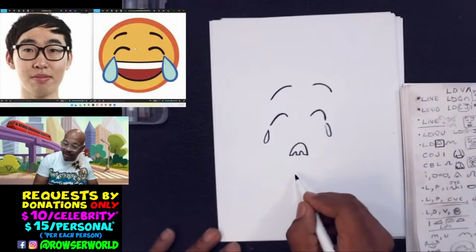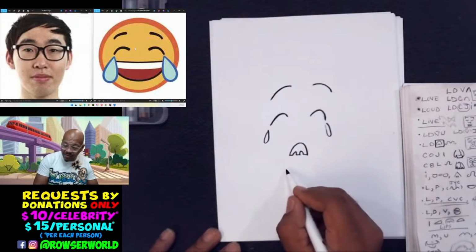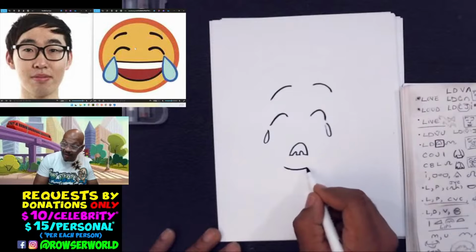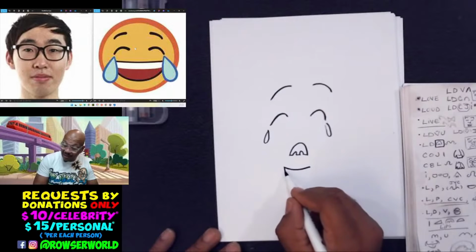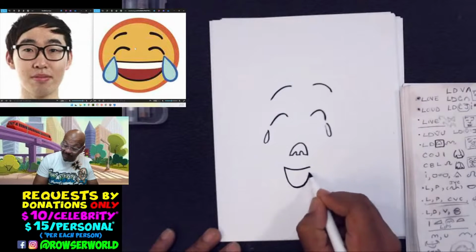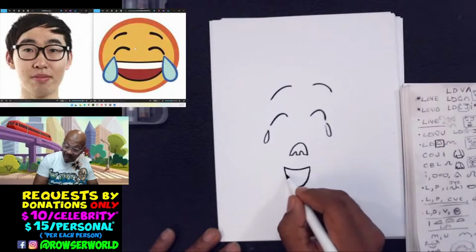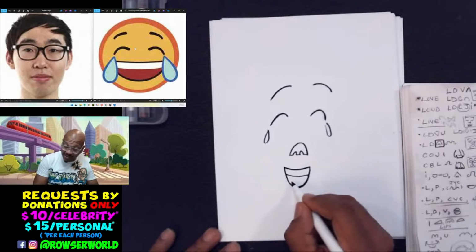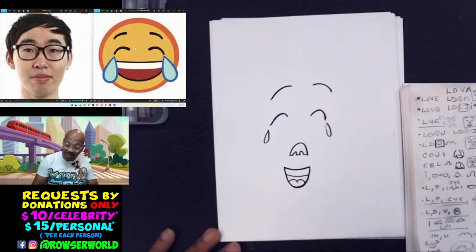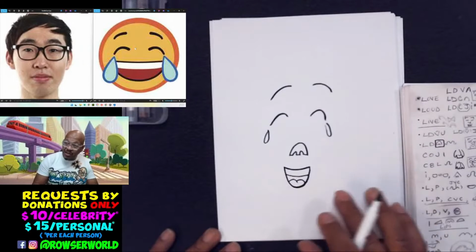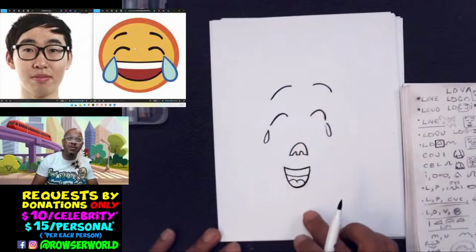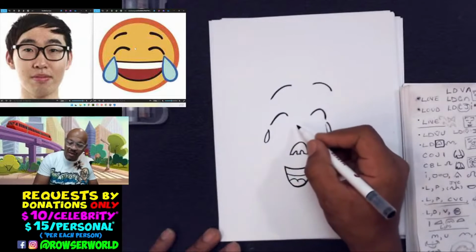So what I'll do here is I'm going to do this here. I don't know what kind of teeth he has or anything like that. I'm just going to do this. So I've changed the relationship. I used the same exact shapes from the emoji. But watch what I do now.